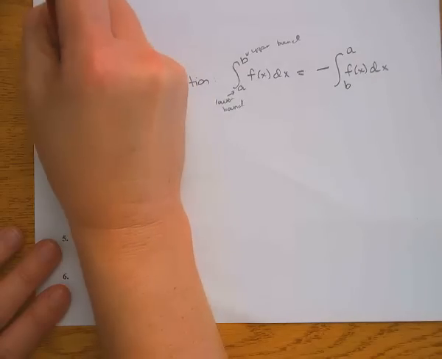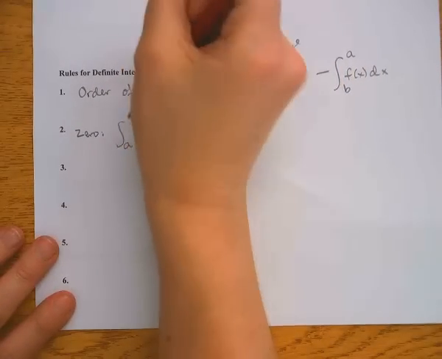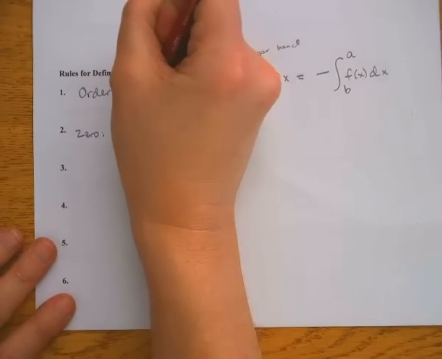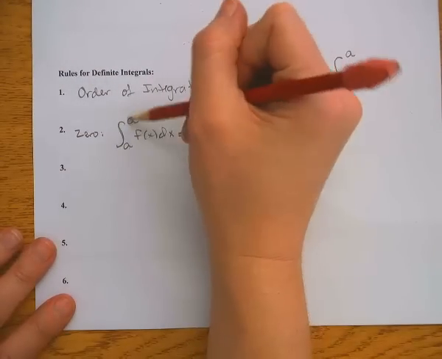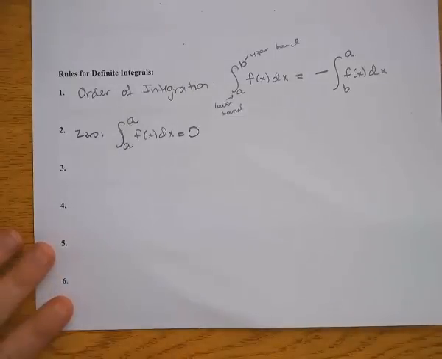Okay, then if you're finding the area between a and a, in other words, there's no area because there's no change in x, that area would be 0.